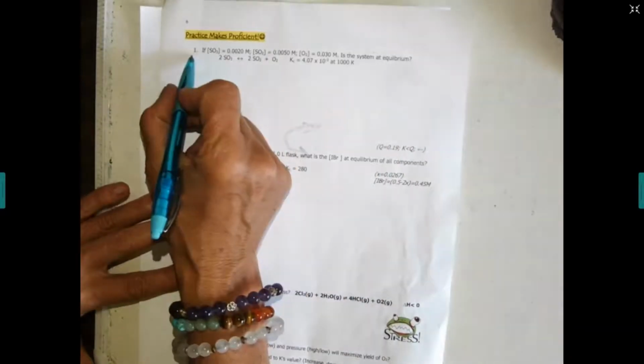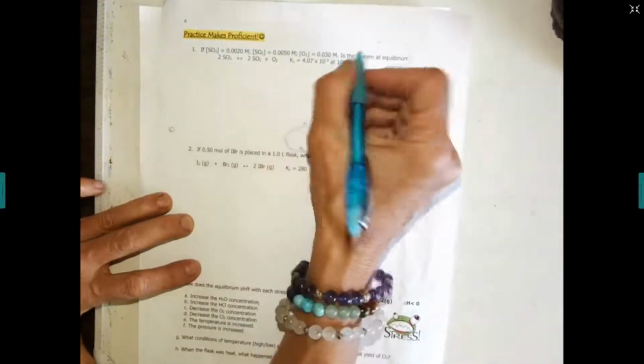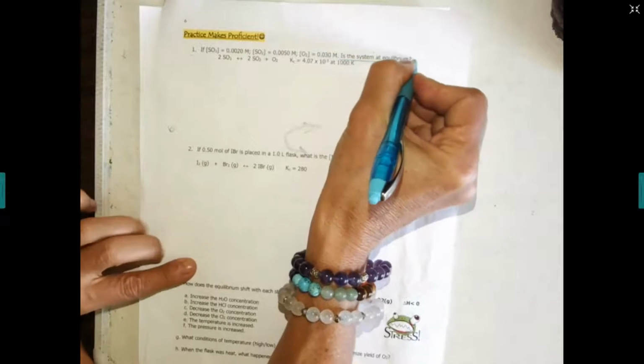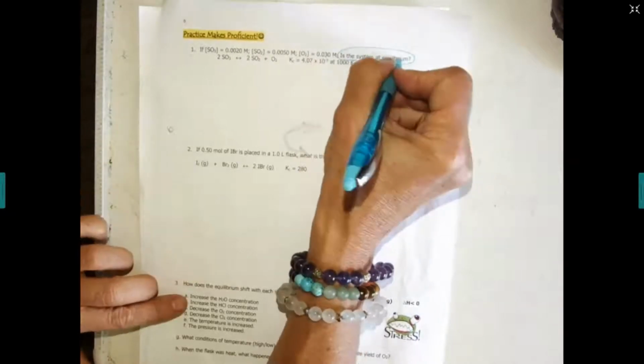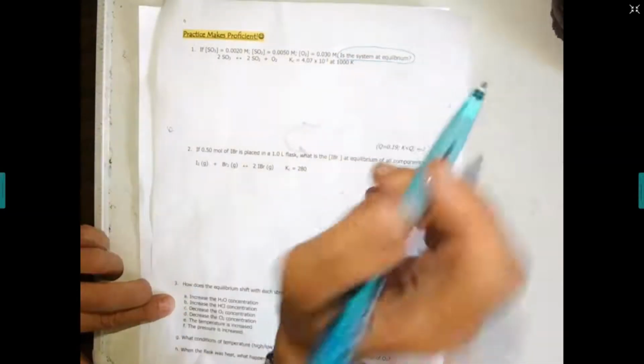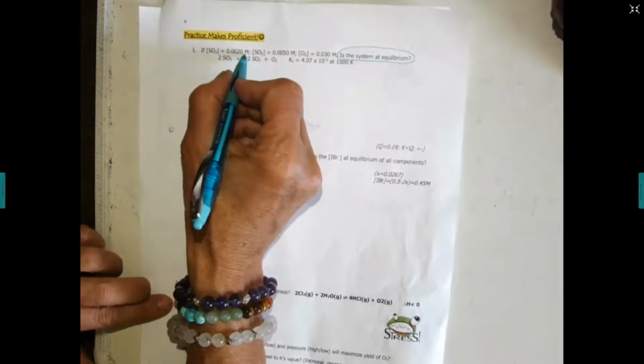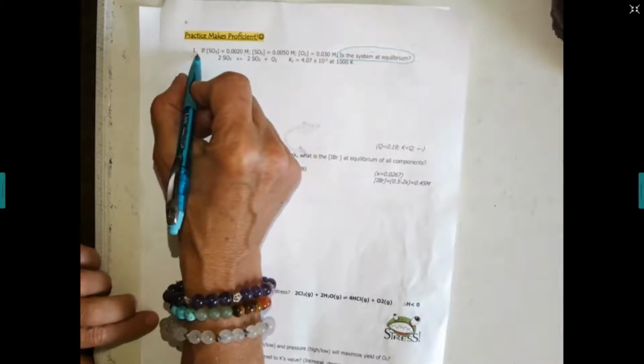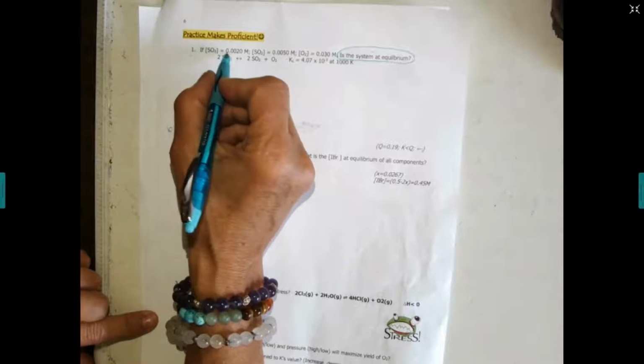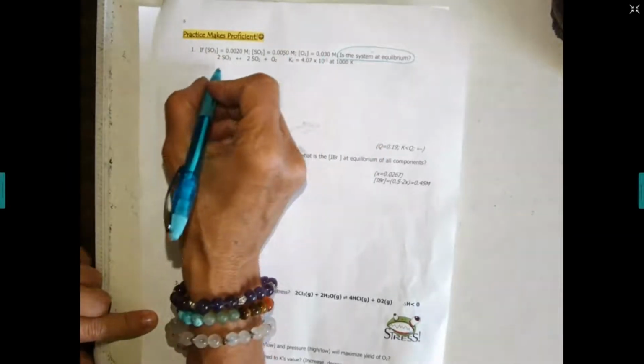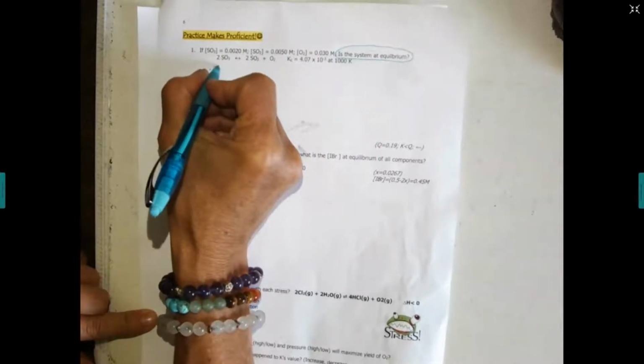Anyway, on number one, it gives you numbers. The key to me is this last question: is the system at equilibrium? I know it's a Q problem. The other way you know is you have a bunch of numbers. It does not say you're at equilibrium. It says you have this, this, and this. So you can put them in.